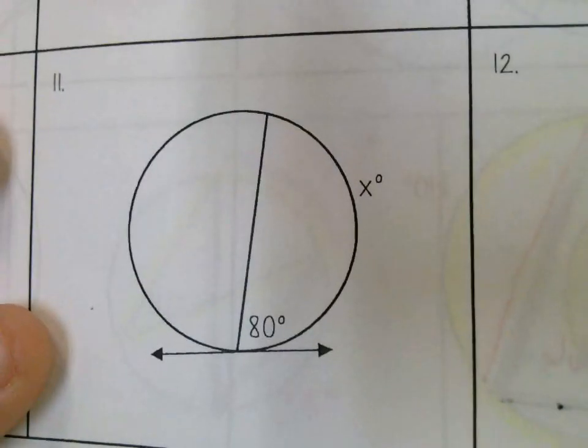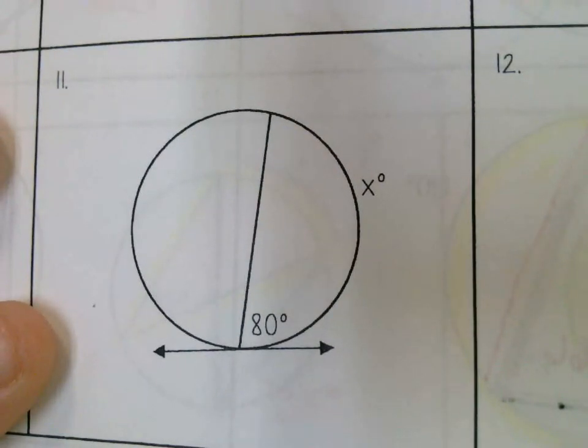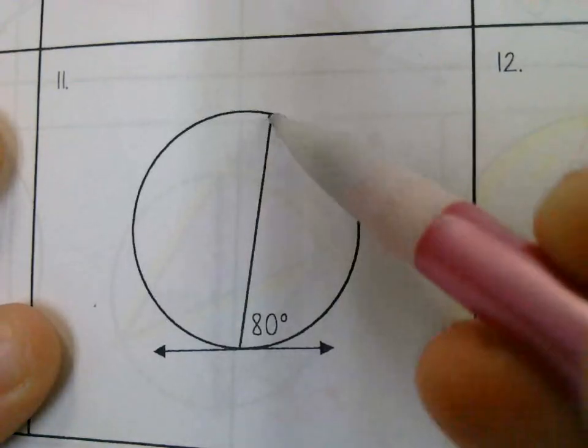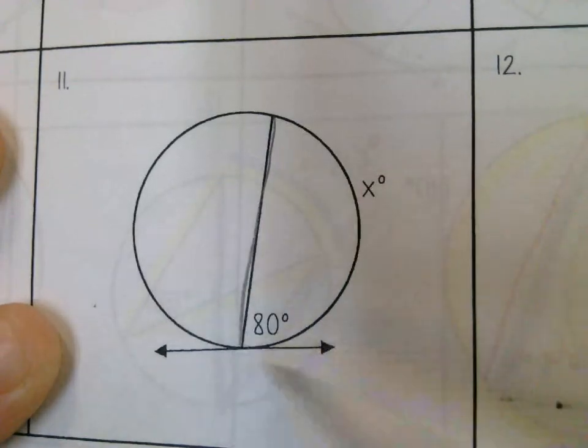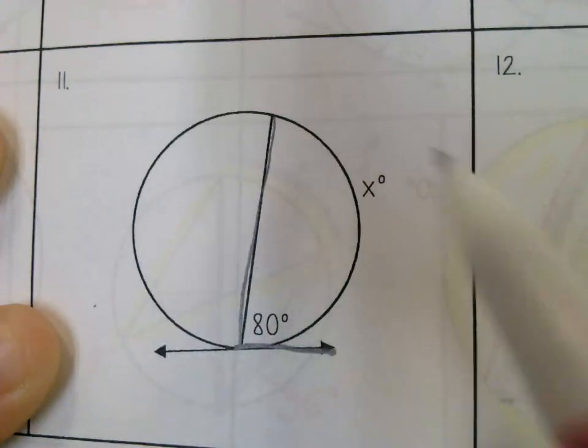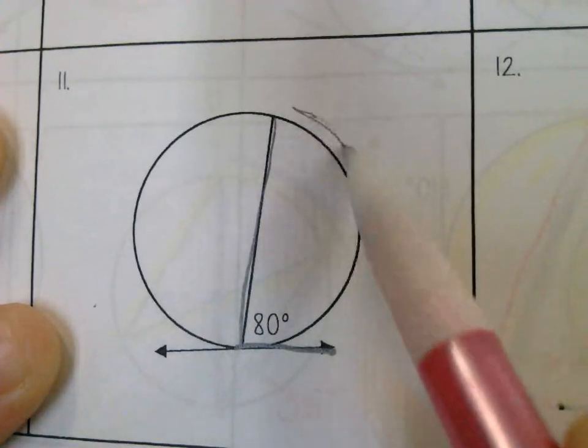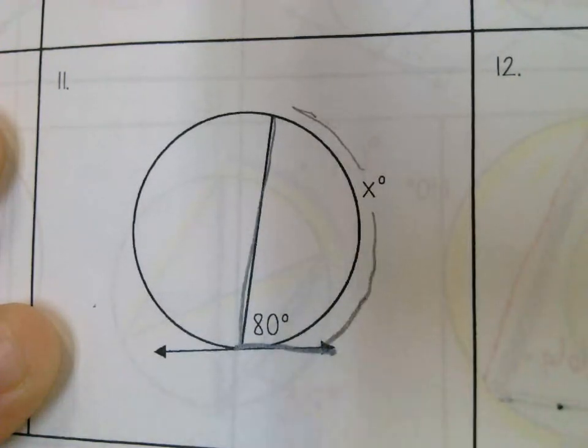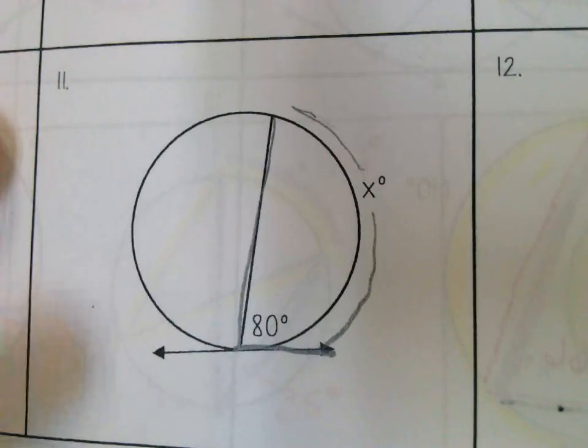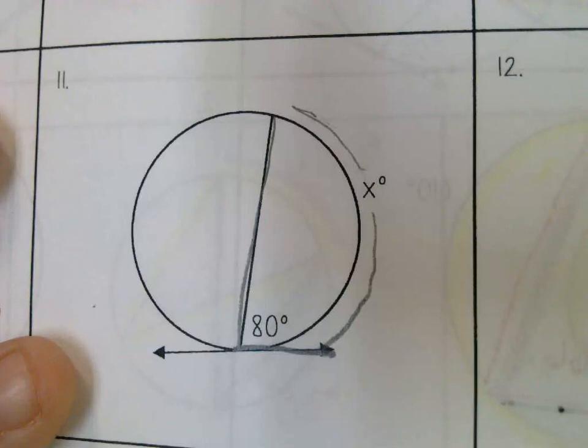Number 11. Okay, and this one here is an inscribed angle. This is my angle. So this is the arc that goes with it right here. So how do I find my arc if I'm given my angle? Your arc, do I multiply or divide?